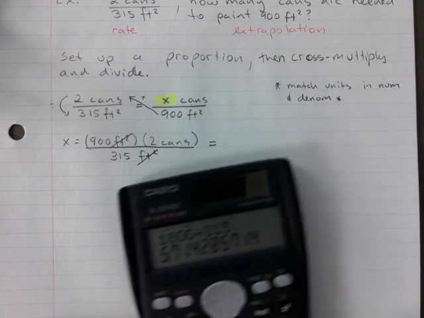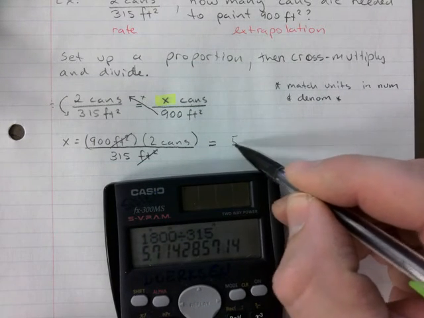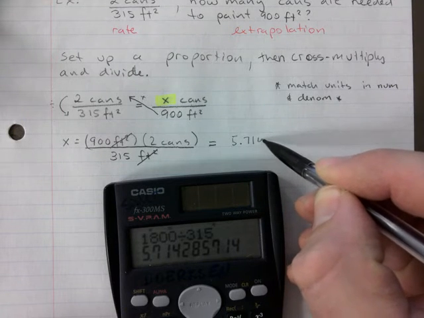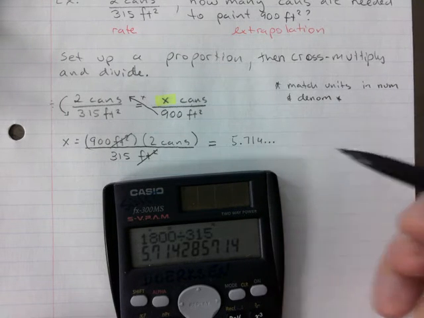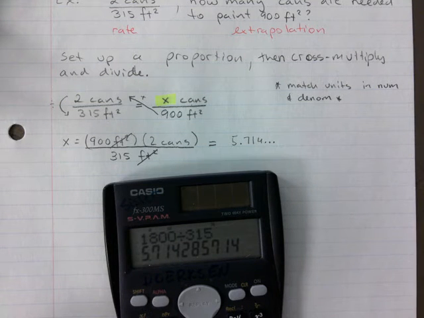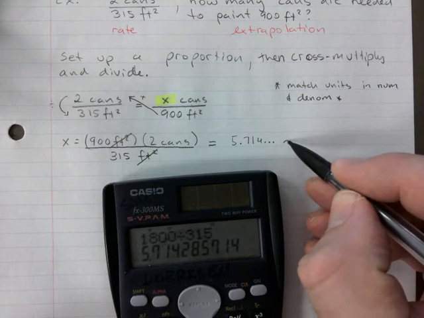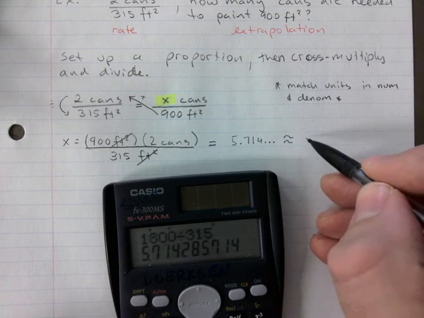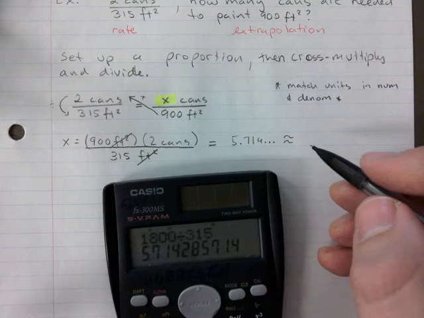5.71 cans. Watch what I'm going to do here. I understand that this is a scenario where I need a whole number. It's called discrete data, right? So I write down my answer and it keeps going. How many cans should you be buying?